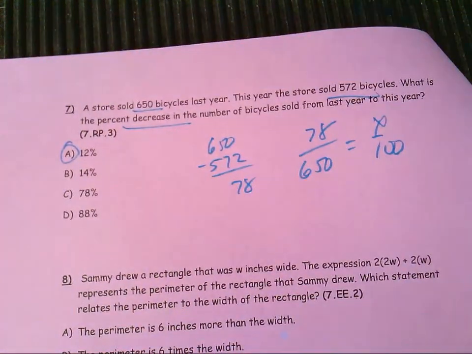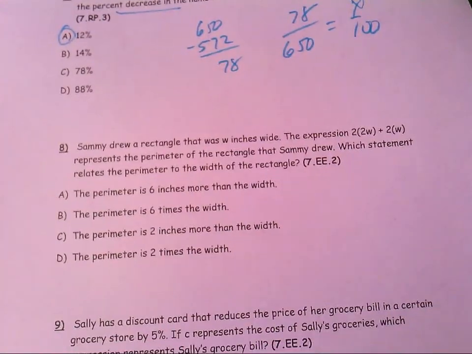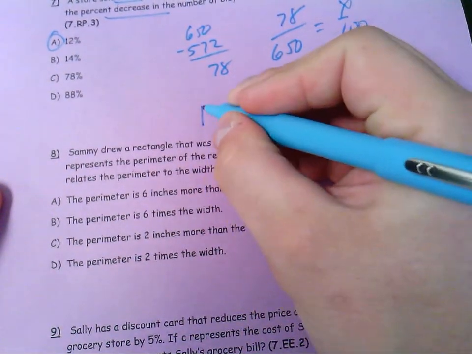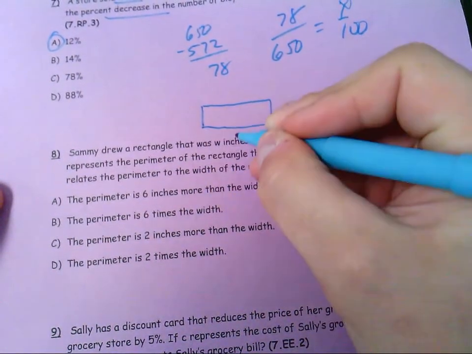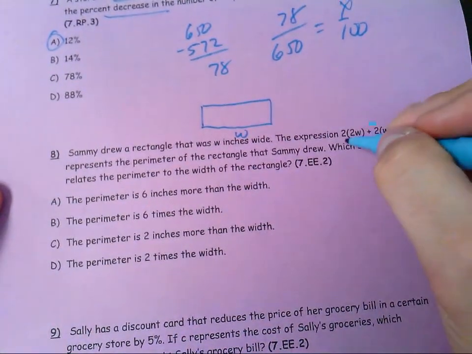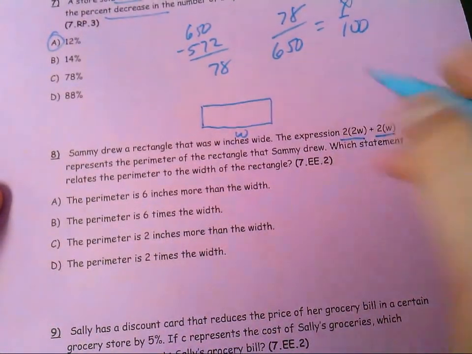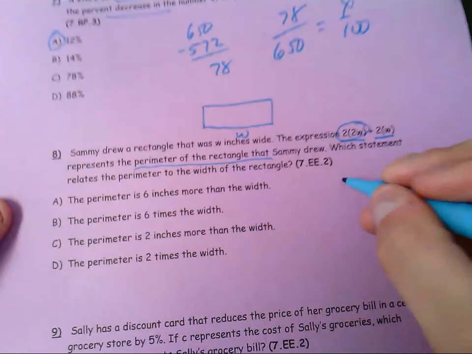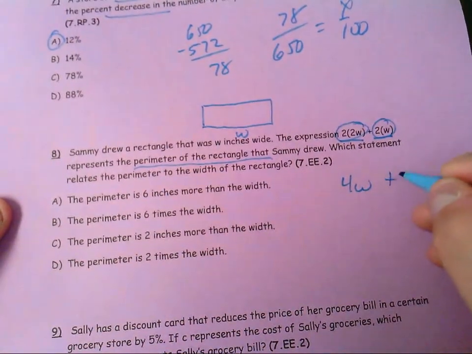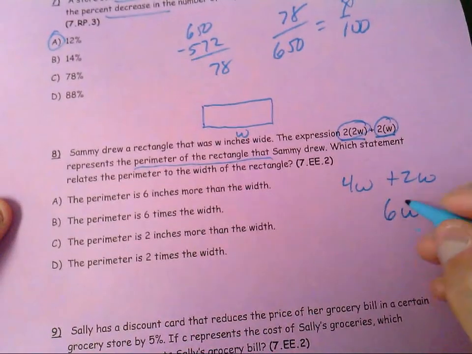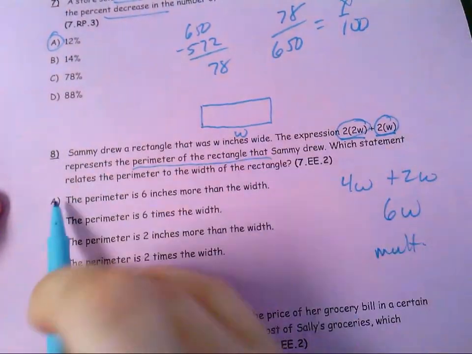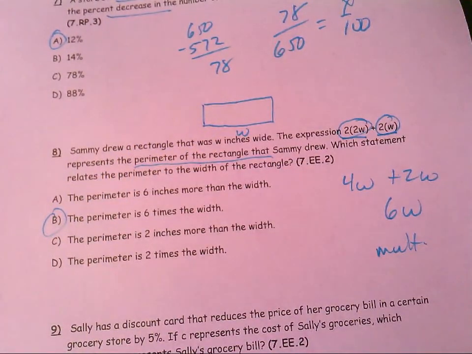All right, good. Number 8, Sammy drew a rectangle that was W inches wide. Okay, here's the thing. I draw a picture. Okay, W inches wide. The expression 2 times 2W plus 2W represents the perimeter of the rectangle. All right, well, here all we need to do is do some simplifying. So 2 times 2W is 4W. And then another 2W equals 6W. And when you write a number next to a letter, it's implied that it's multiplication. So the answer to this will be B. The perimeter is 6 times the width. All right, just a little bit of simplifying work.